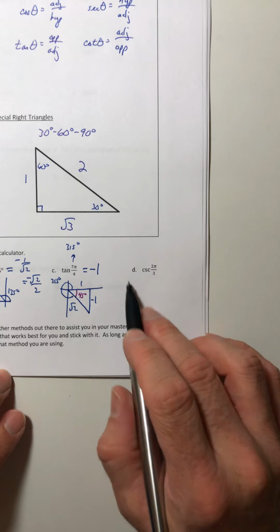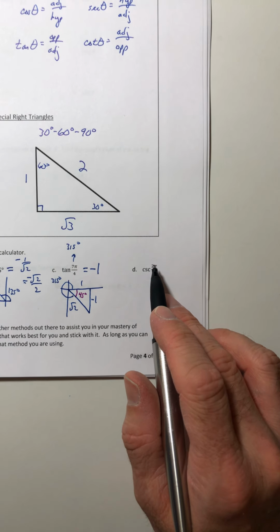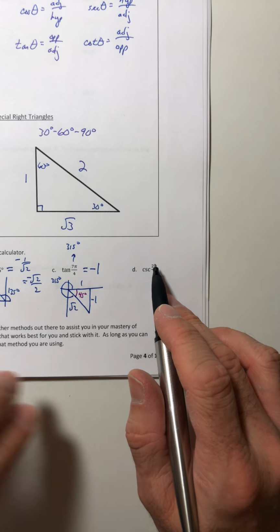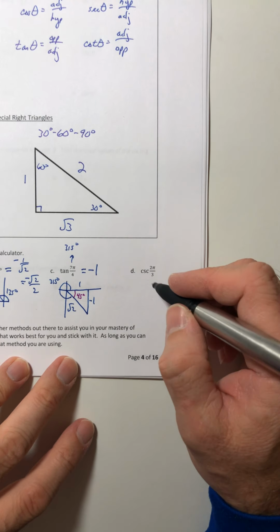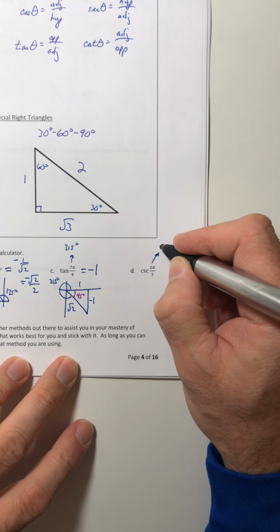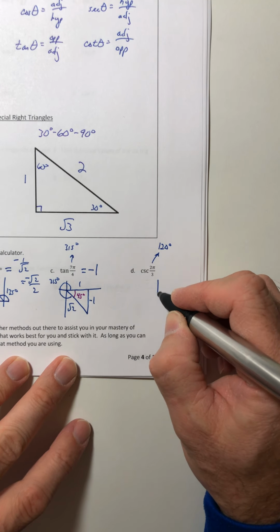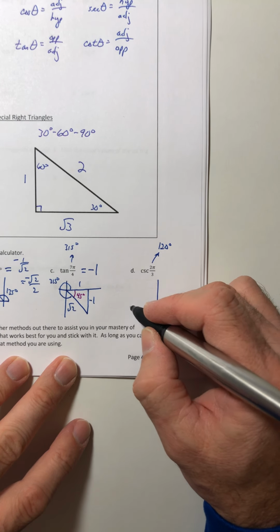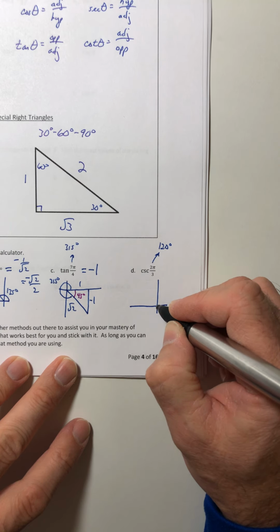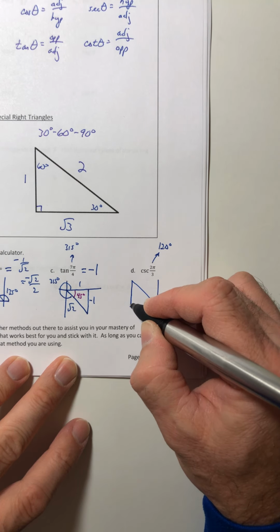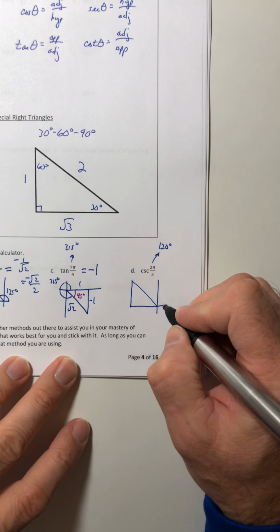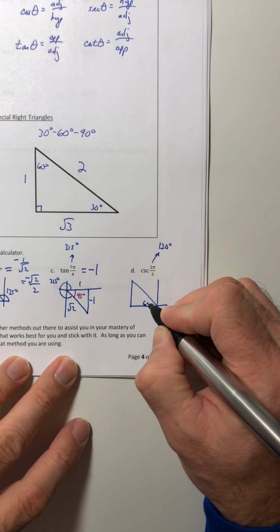All right, let's finish this one off and then we'll stop the video. So cosecant of 2 pi over 3. 2 pi over 3, that's 120. So we're back in quadrant 2. 120 is the outside angle, which makes this angle 60.